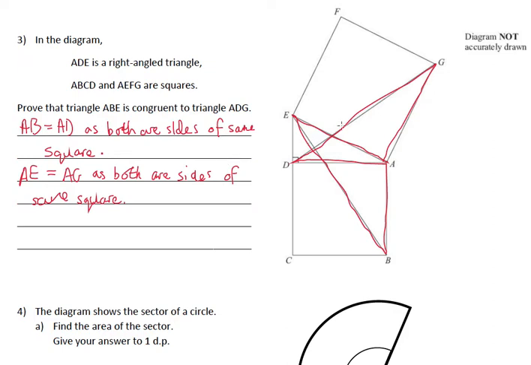And the last one is we're going to prove that two angles are the same. And that's going to be this angle here that goes like that, the obtuse angle. So the angle between AD and AG. Now we know this is 90 degrees here in that square.